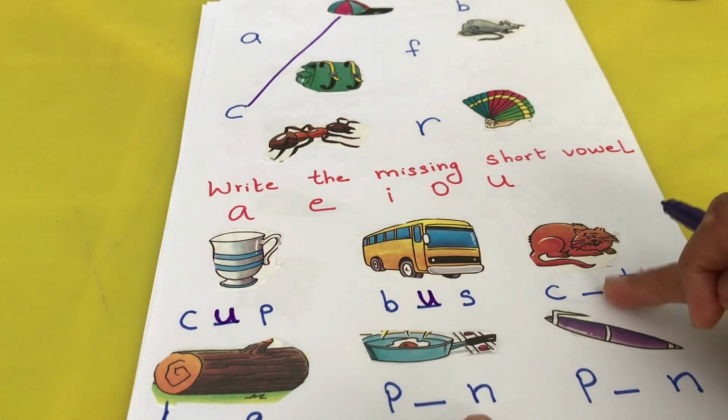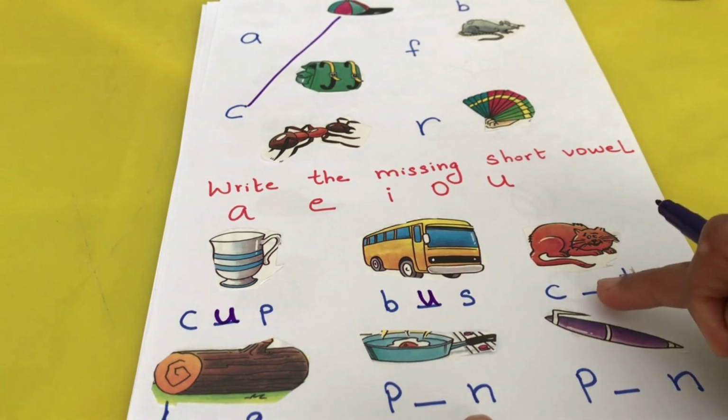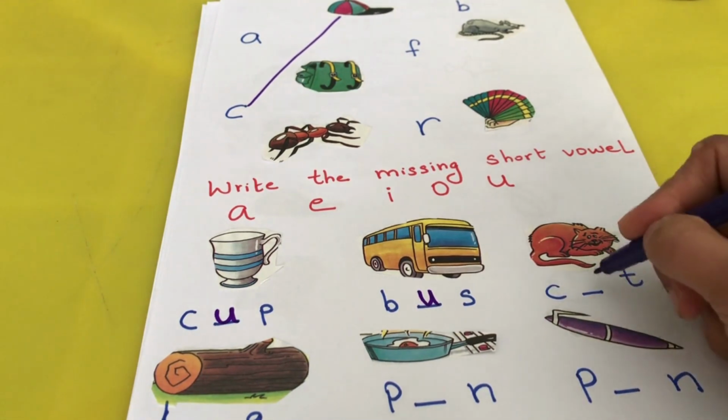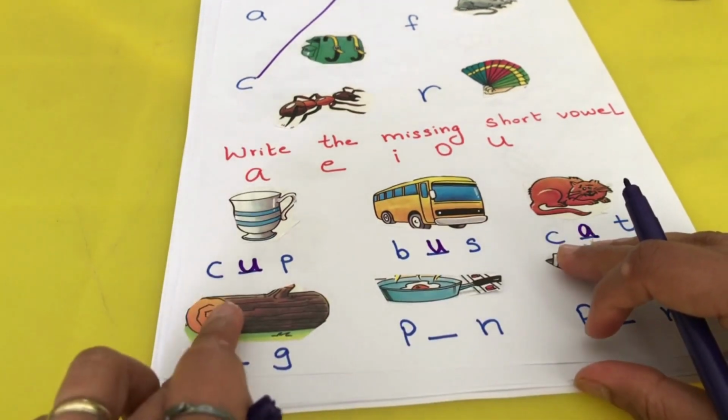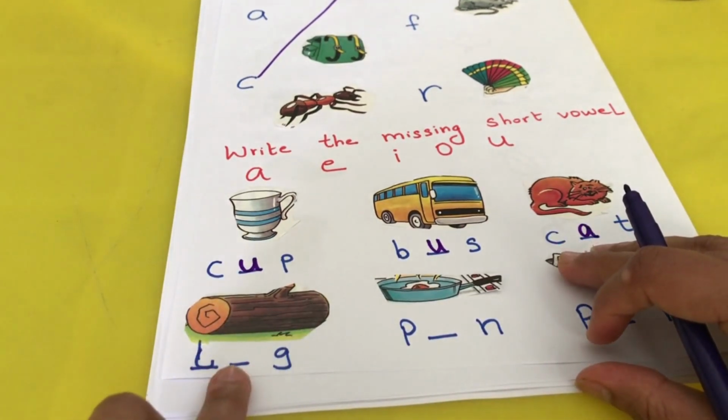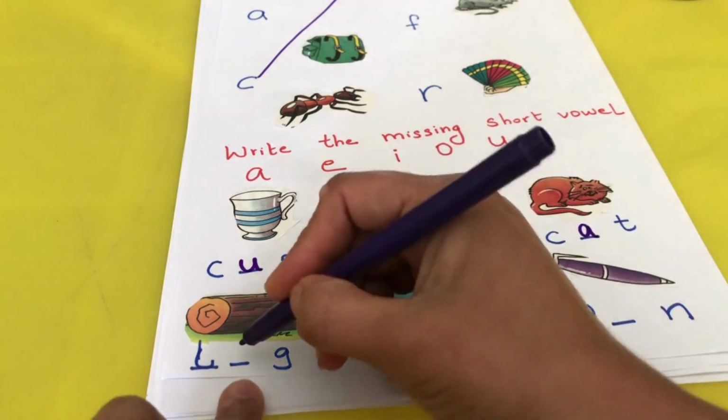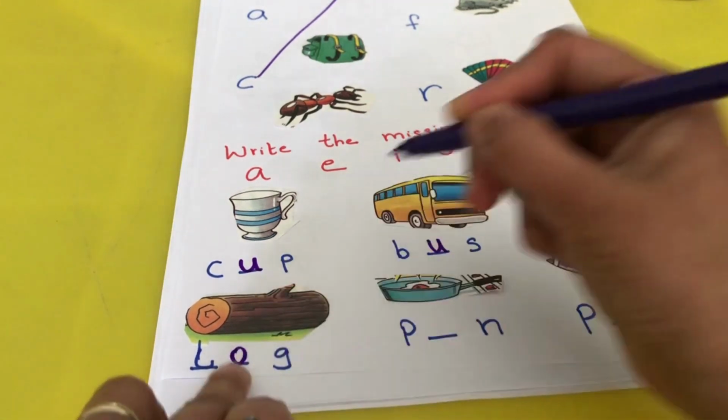Let us take a look at this one. It is a picture of a cat. So how will you say cat? K-at. So what's the middle sound? It is A. So the kid has to write here A. And next it is log. So how do you say log? L-og. O. So the kid has to write here O.